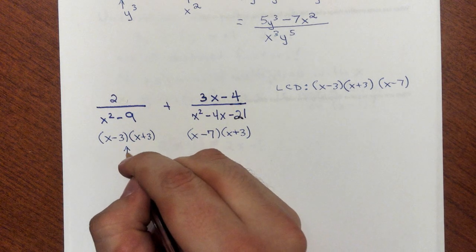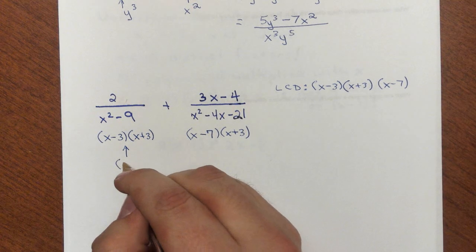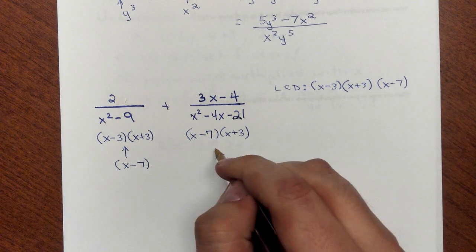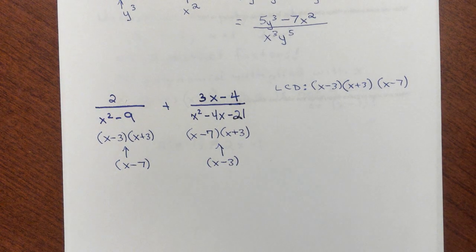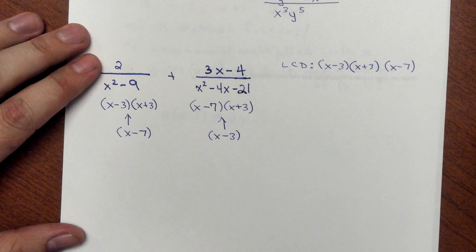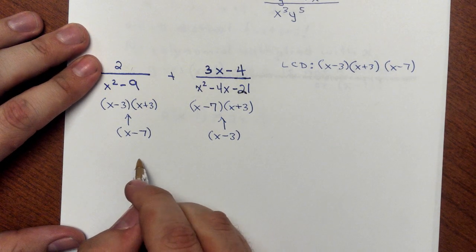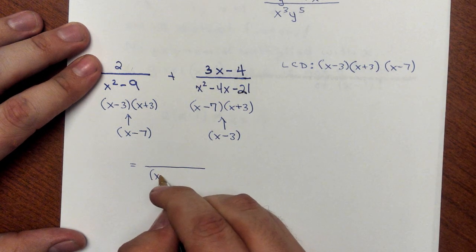Now I'm going to look and say, okay, what do each of these need? This is missing x minus 7. This is missing x minus 3. So now I want to consider what happens when I combine these. So what am I going to do? Now I'm going to write these. It's going to be easier, generally speaking, to look at them in factored form, so that's what I'm going to do.